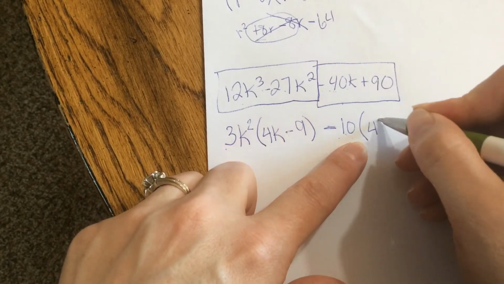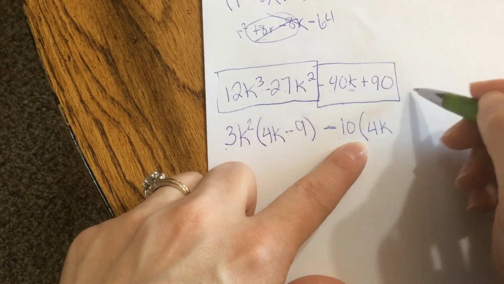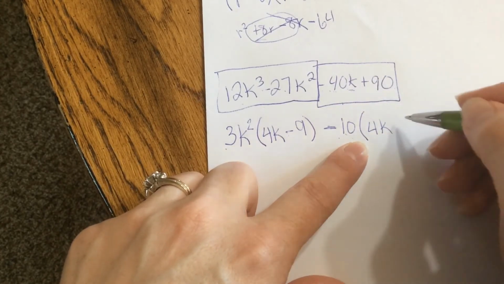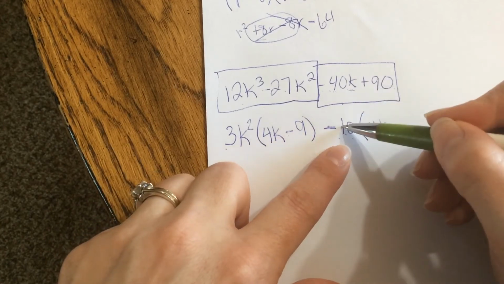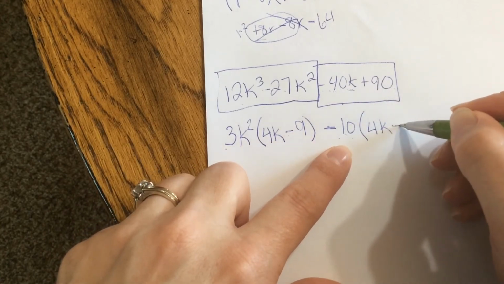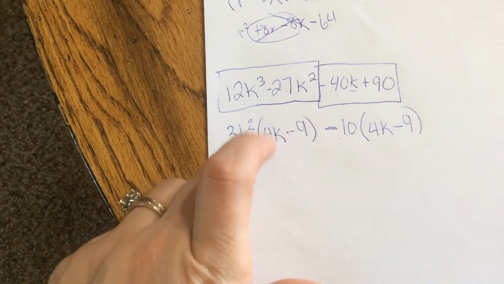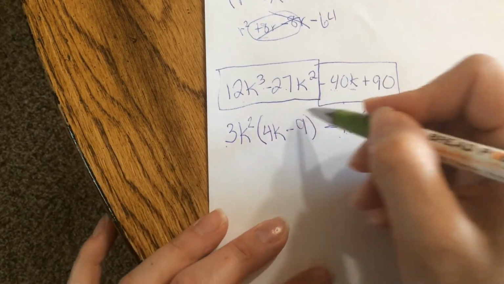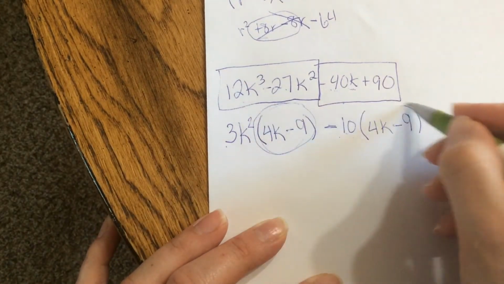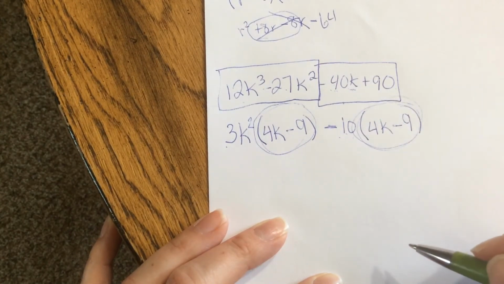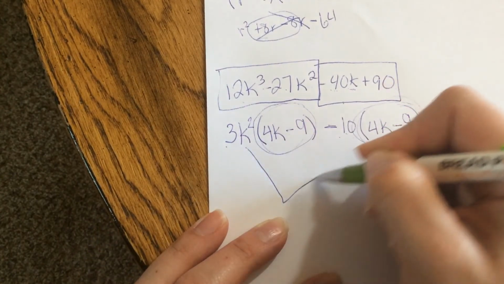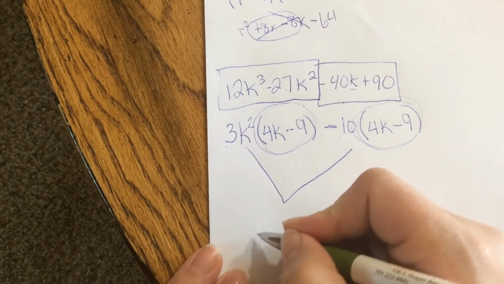And I still have a k because I couldn't factor out a k because there's k here, but not here. Then 90 divided by negative 10 gives me a negative 9. And when I look at that, what you should notice is that these 2 terms end up being the same. So what I do is I combine the 2 outside parts.